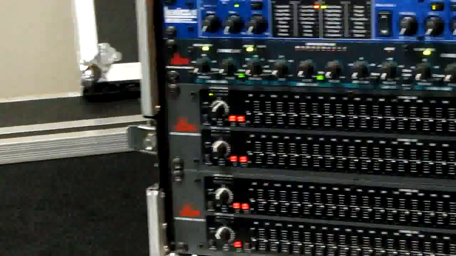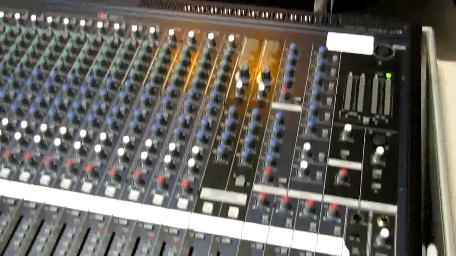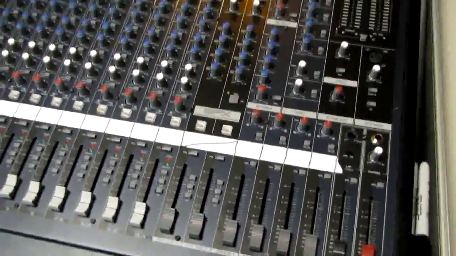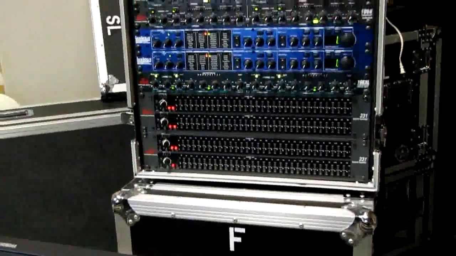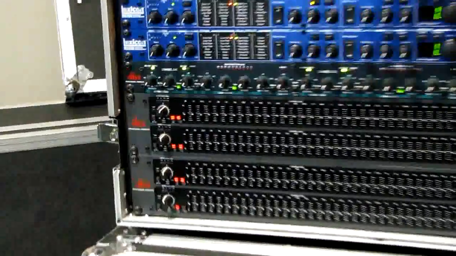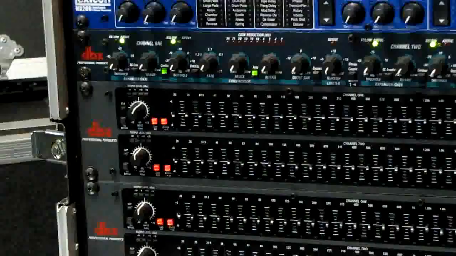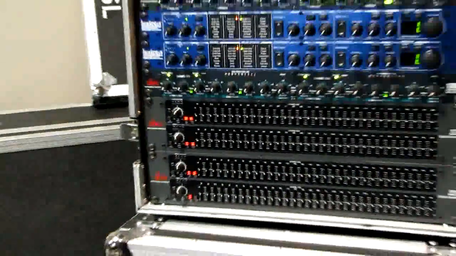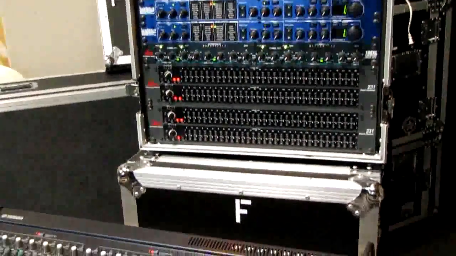Now I'm going to pan front of house down. I just did that. Still got a signal. If you notice, no lights, and front of house is down. So the properties of the EQ haven't changed. So for control, this is the best way to run an EQ.